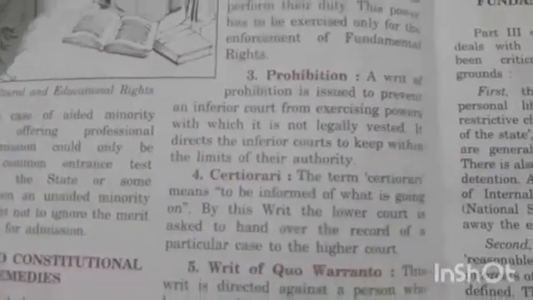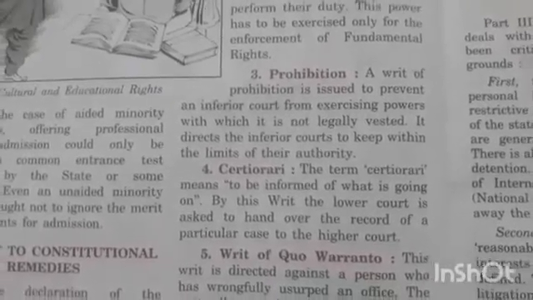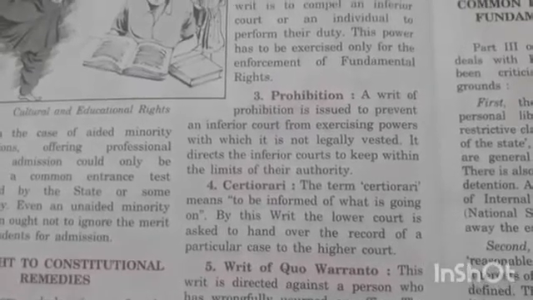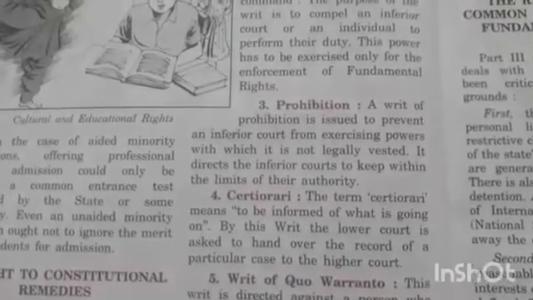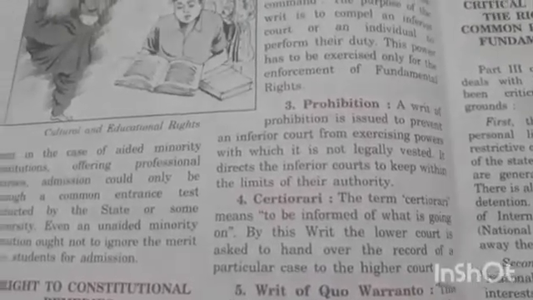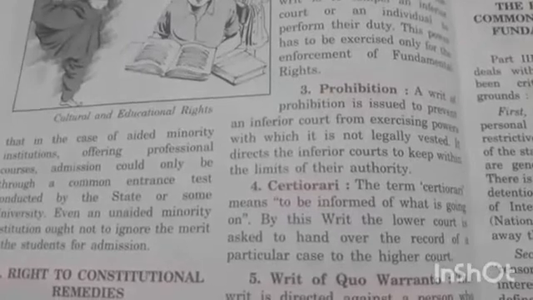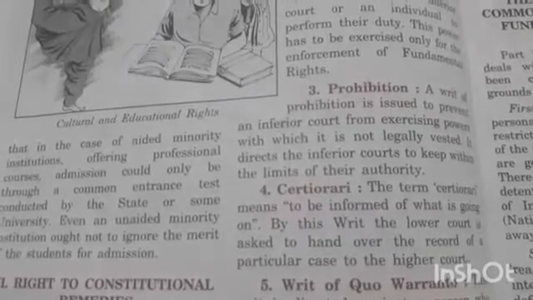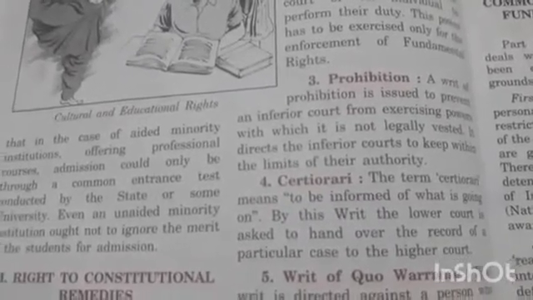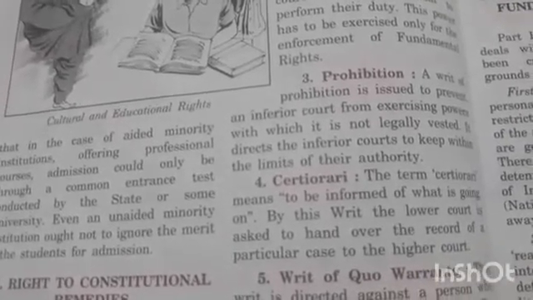Next, prohibition. A writ of prohibition is issued to prevent an inferior court from exercising powers with which it is not legally vested. It directs the inferior courts to keep within the limits of their authority. So, a writ of prohibition is a writ directing a subordinate court to stop doing something the law prohibits, right? This writ is often issued by a superior court, a higher court, to the lower court, directing it not to proceed with a case which does not fall under its jurisdiction.